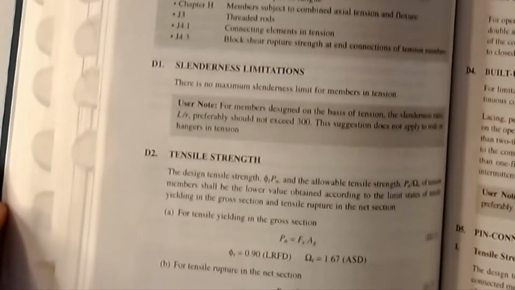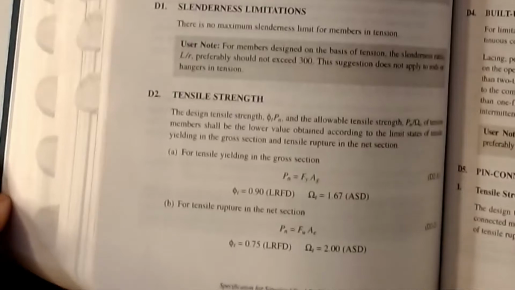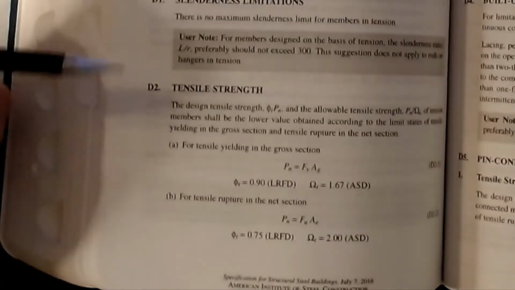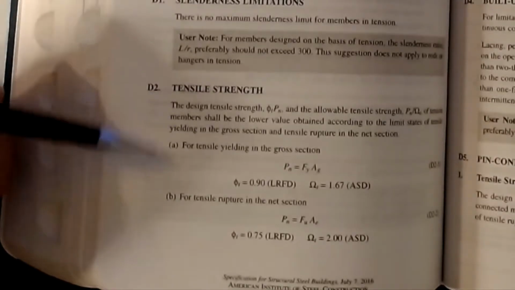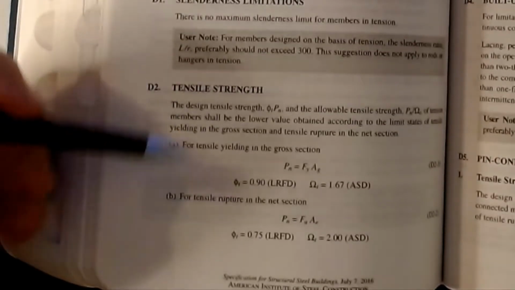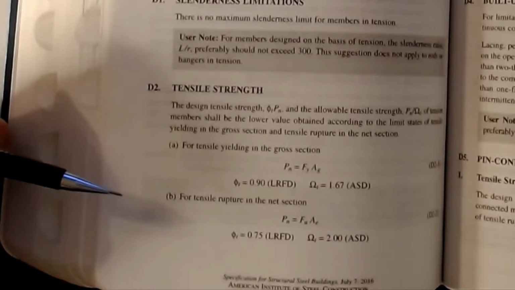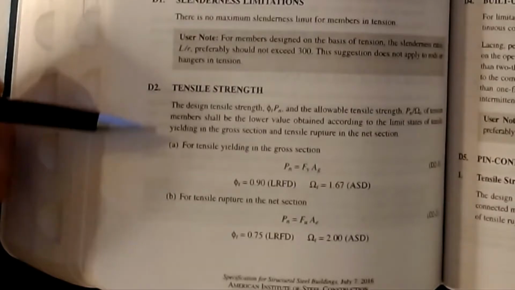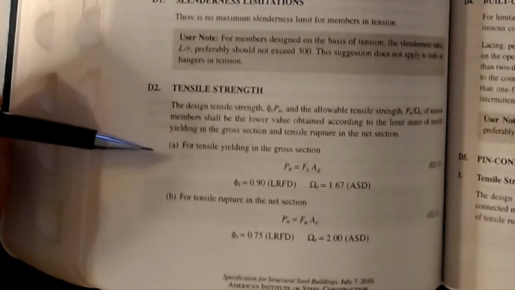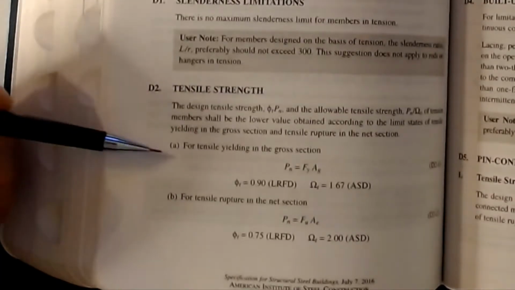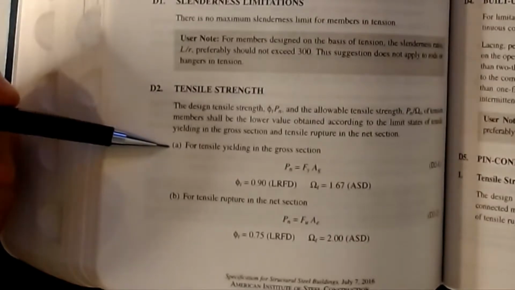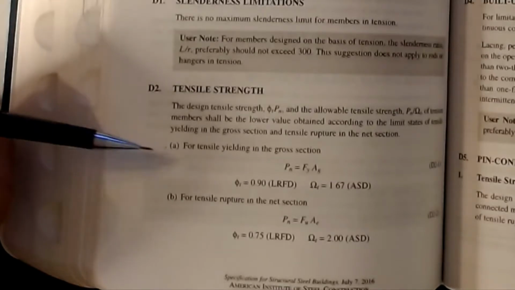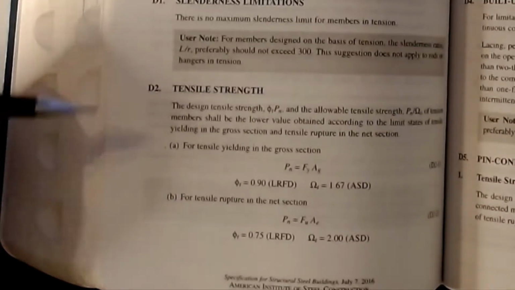The next one is what we're after, the section on tensile strength. All chapters are laid out this way, where you have a chapter on strength and the relevant equations that apply to it. For tension members, from looking at this, I can see that there are two forms of tension analysis that have to happen. One is here in A and the other one is in B. In A, this is for what we call the tensile yielding in the gross section. This is commonly referred to as gross yielding, and in this series, I'll abbreviate that as GY.